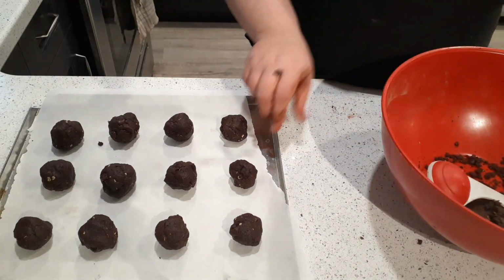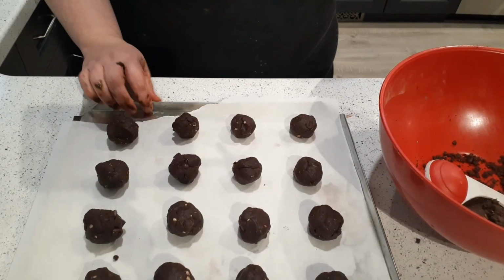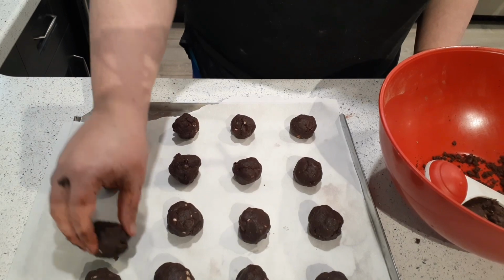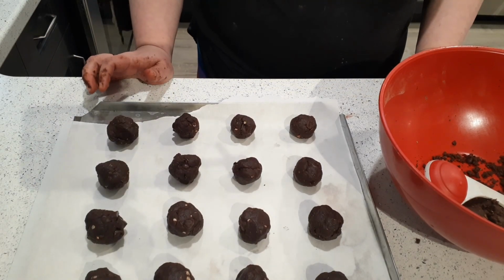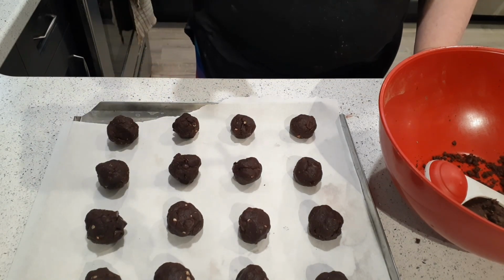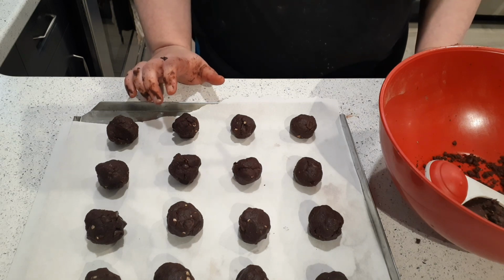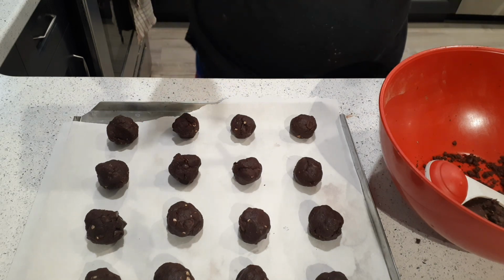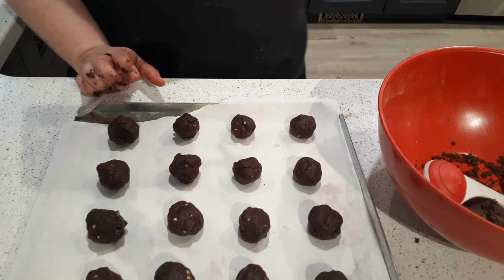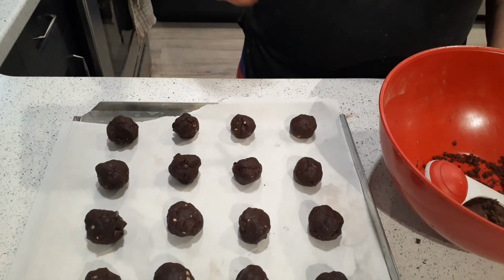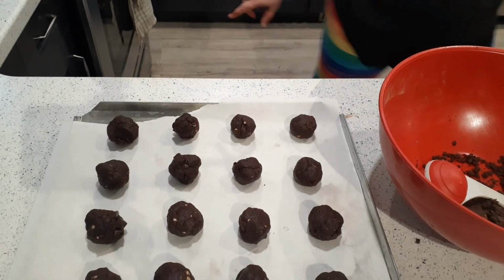And there we have it. Our cookies are shaped and ready to go in the oven. We are going to bake them at 350 degrees Fahrenheit, and we're going to bake them for about 9 minutes. Keep an eye on them depending on your oven. They might be done at 8, they might need as much as 11. But 9 minutes is pretty accurate for my oven. So we'll stick them in the oven, come back in 9 minutes.